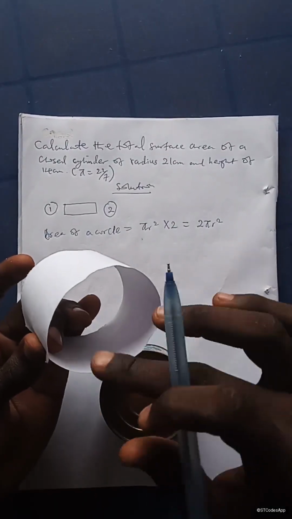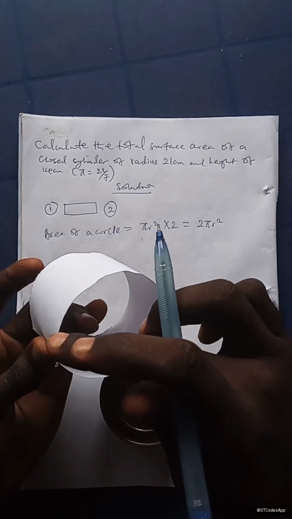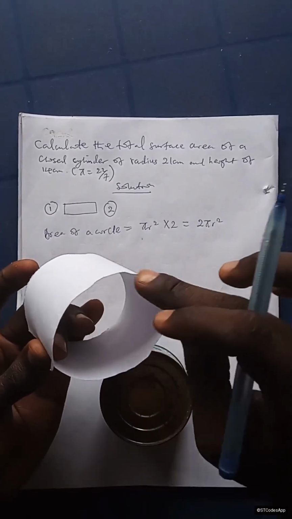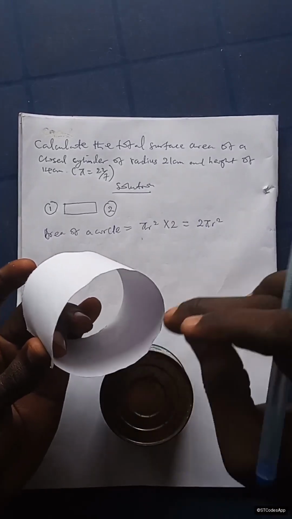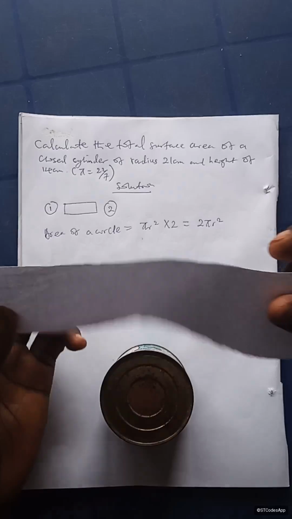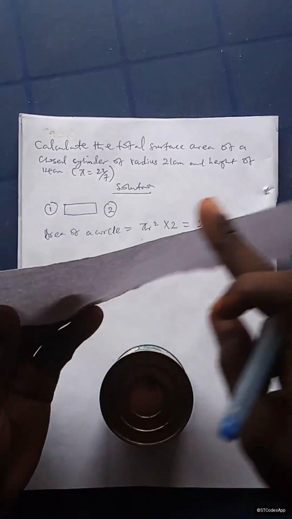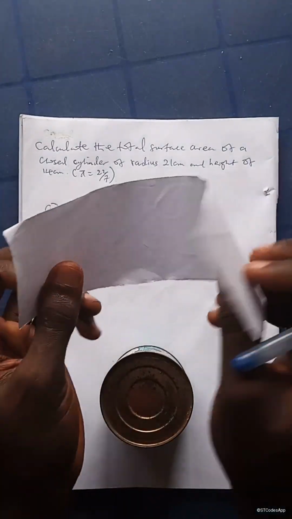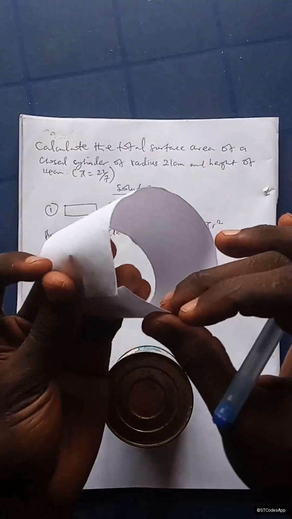This curved circular part is known as the circumference. Now, how do we find the total length of this place, which is known as the circumference? In terms of this rectangle, this side is known as the length, while this side is known as the breadth.